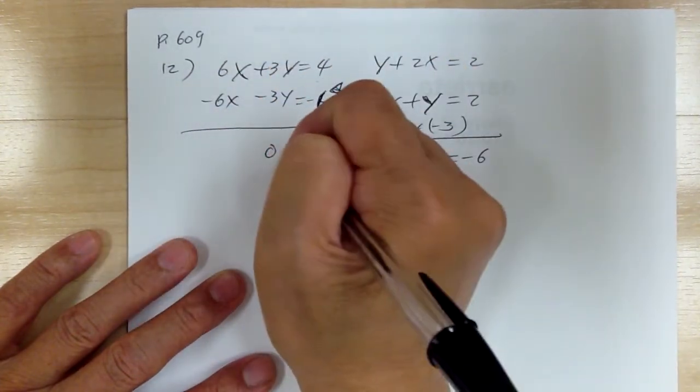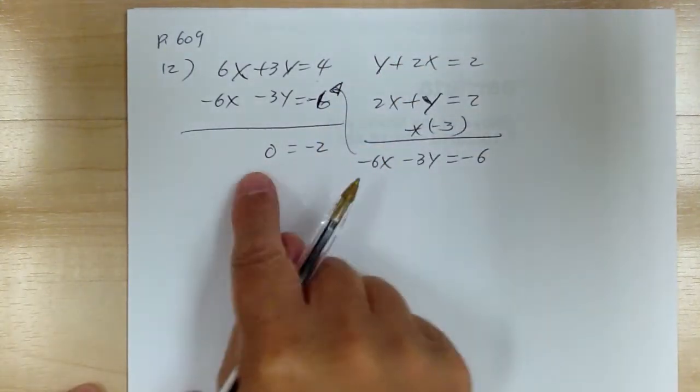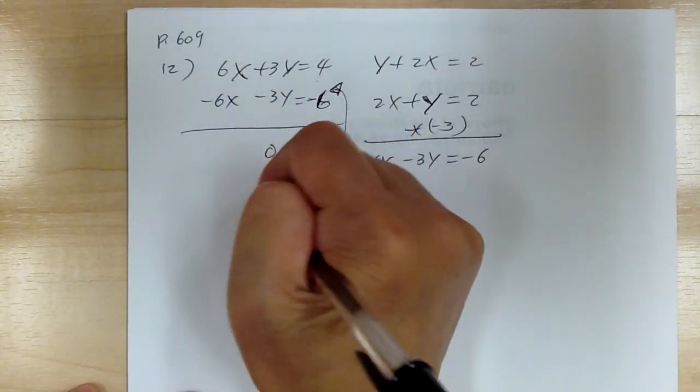When I add, I get 0 equal to negative 2. So this is not true, right? So this is inconsistent.